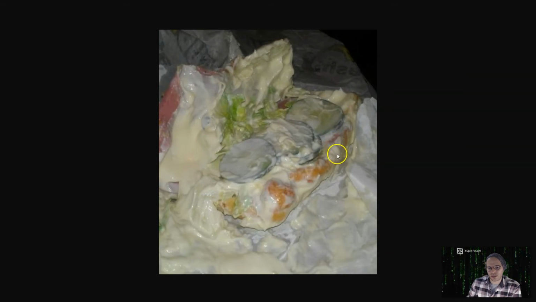Moving across, you have an inappropriate amount of mayonnaise added to this particular sandwich. It probably tastes good, but it would be too messy to eat nonetheless.